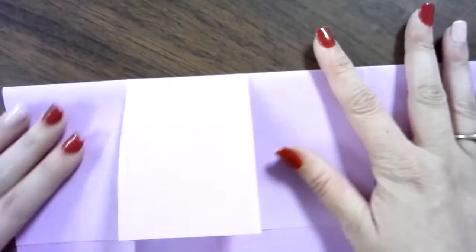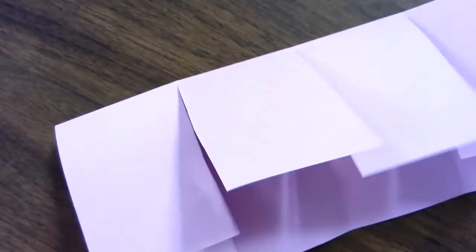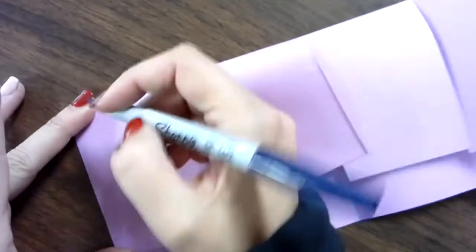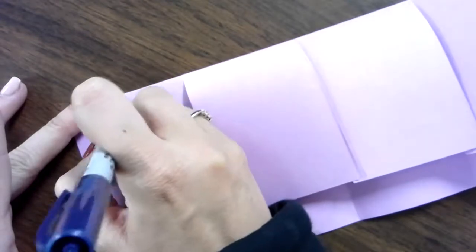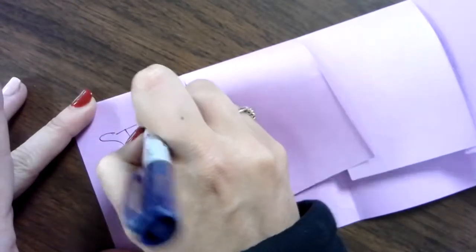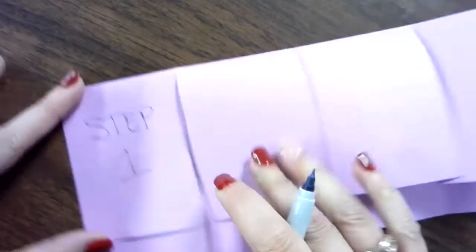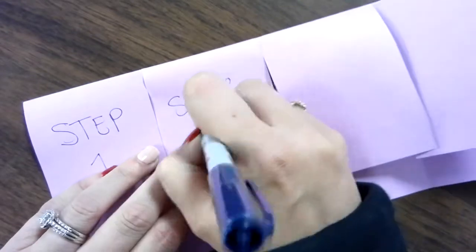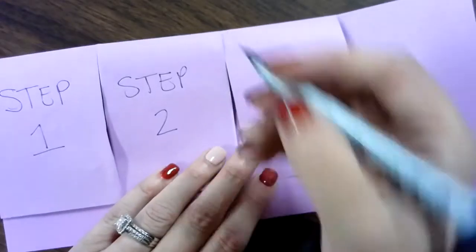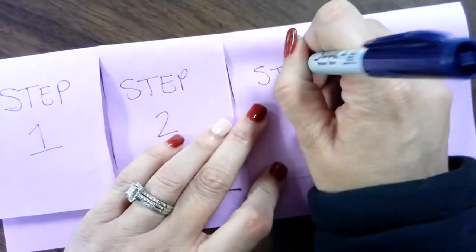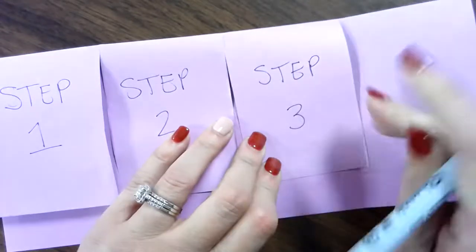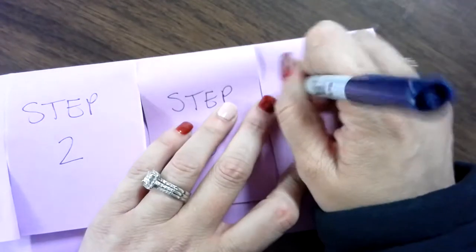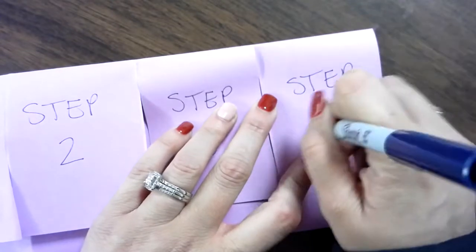Okay, at the point that you have them cut, you are going to write for me on the outside of door 1, we are going to write step 1. Next door, we are going to write step 2. Then we're going to have step 3. And then the last door, step 4.